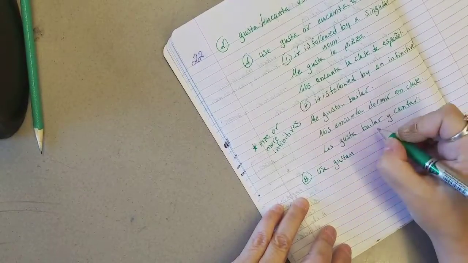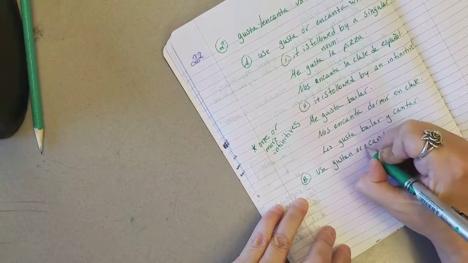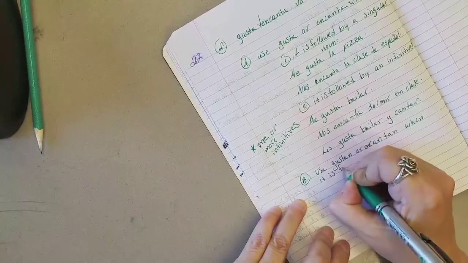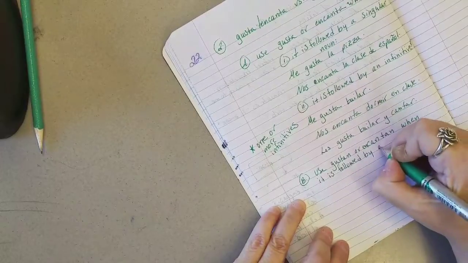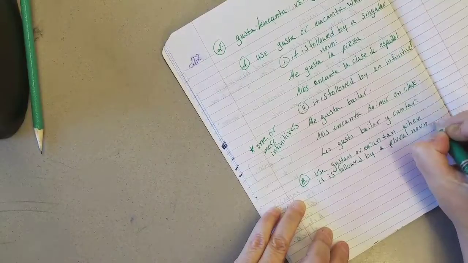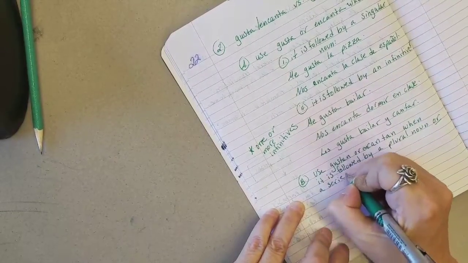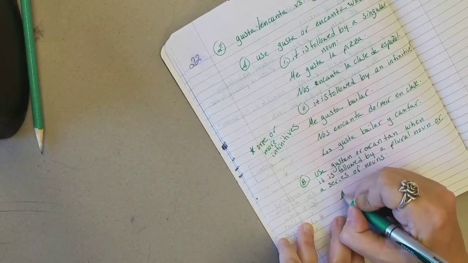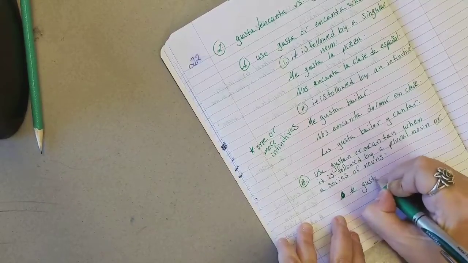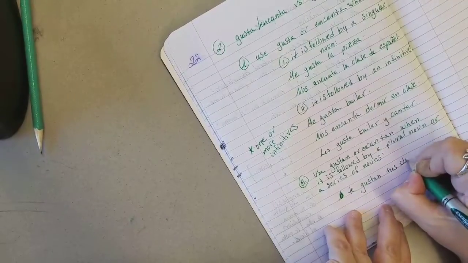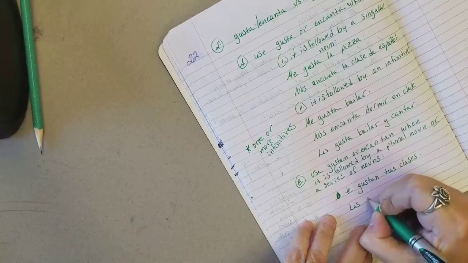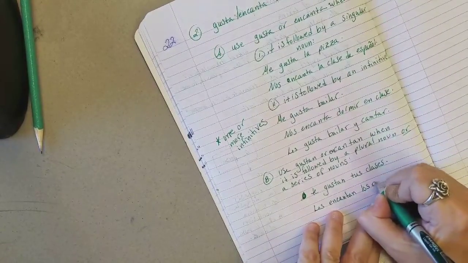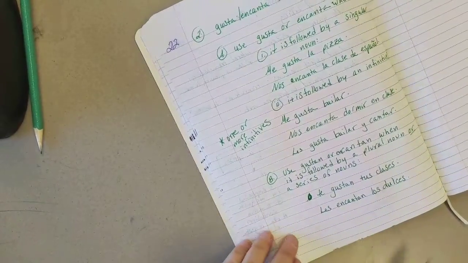Use gustan or encantan when it is followed by a plural noun or a series of nouns. And what does this look like? Te gustan tus clases. You like your classes. Les encantan los dulces. They love candy, so this is a plural noun.